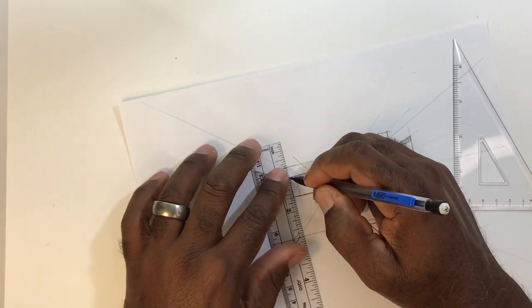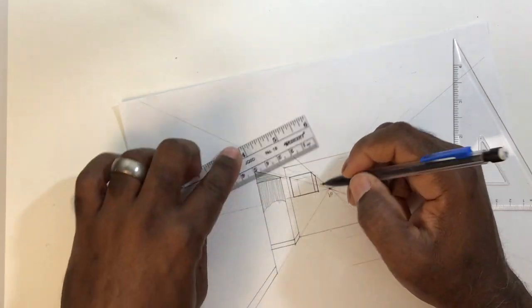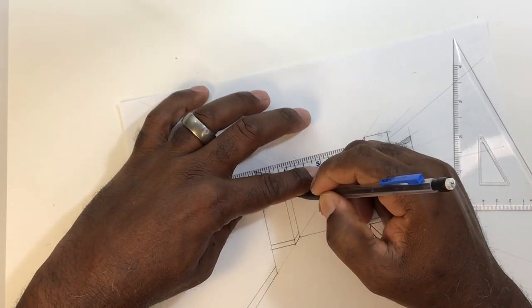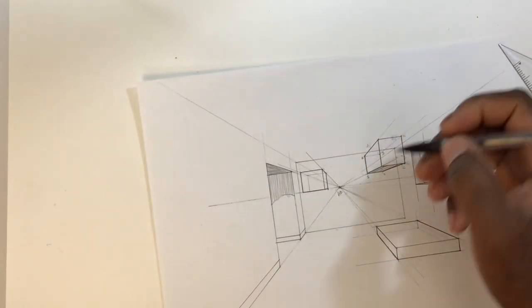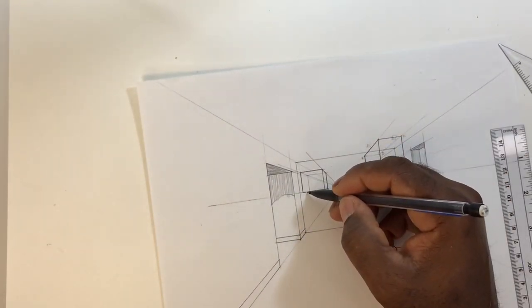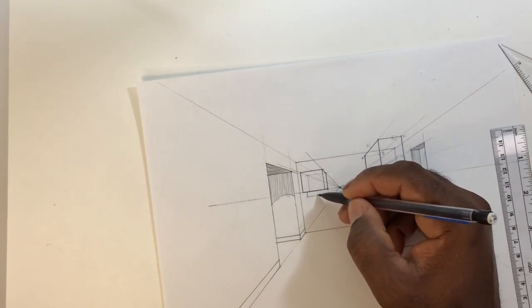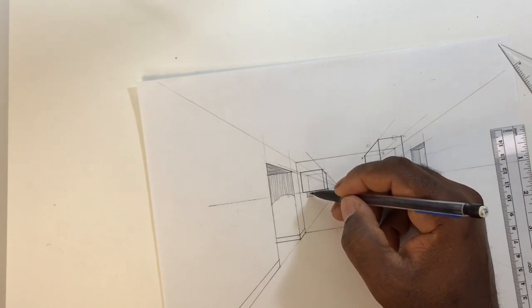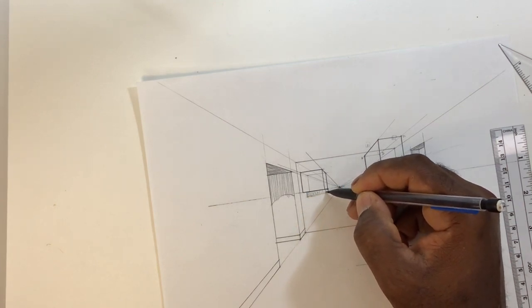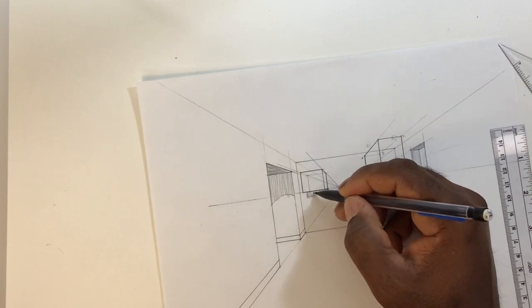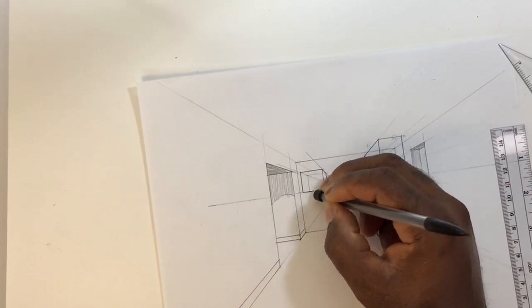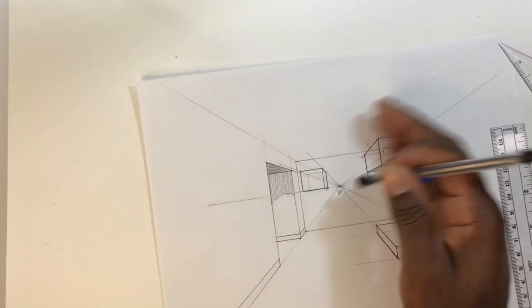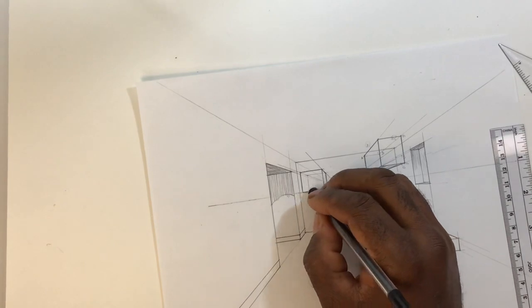There we go. All right. So if I were going to use this in an illustration or something like that, I would probably put some sort of drop shadow there to help differentiate it. Something like that, or like that. Of course, I'll talk about shadows at some other point. But there's the box on the wall.